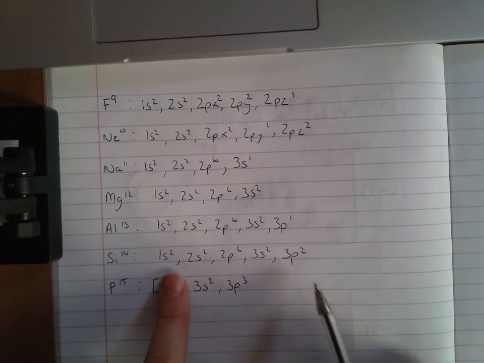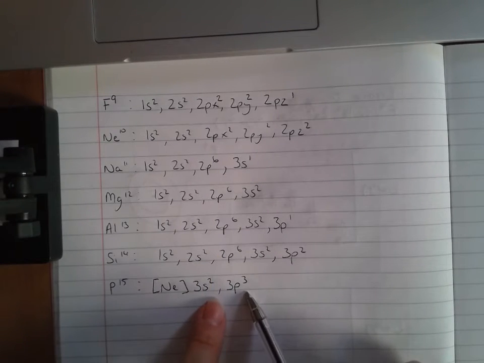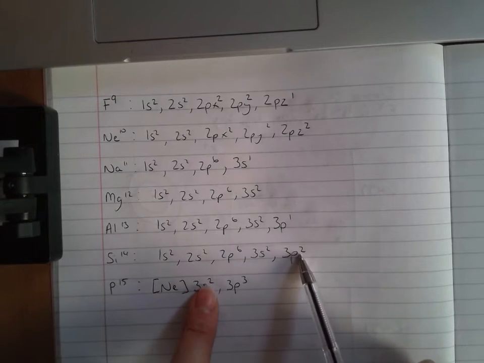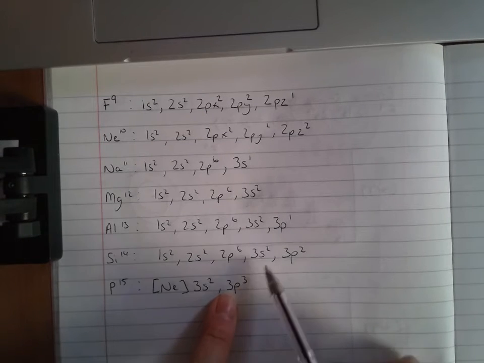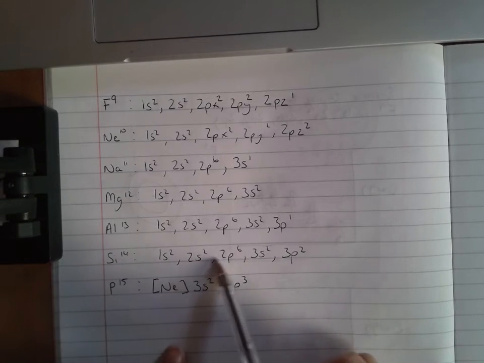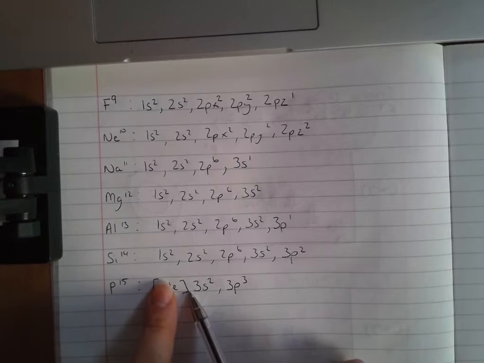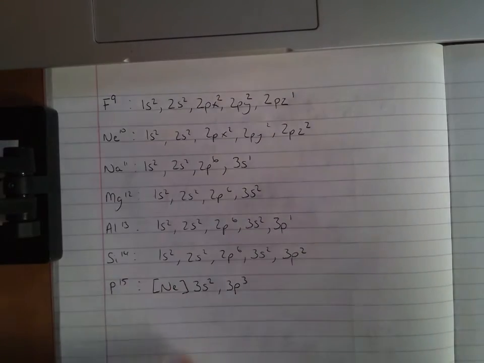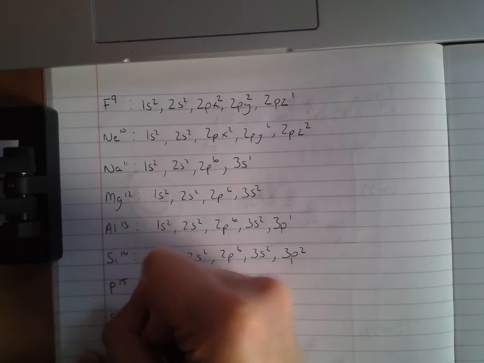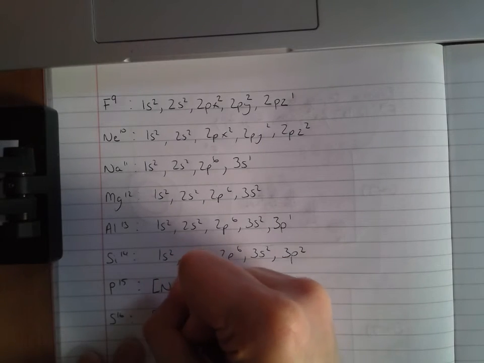Okay, so you can see I've just added 1 electron to what I had for silicon. I've gone from 3s2, 3p2 to 3s2, 3p3, and I've just avoided writing all of this out by putting in neon instead. The next one I asked for was sulfur. I'm going to do exactly the same for sulfur.